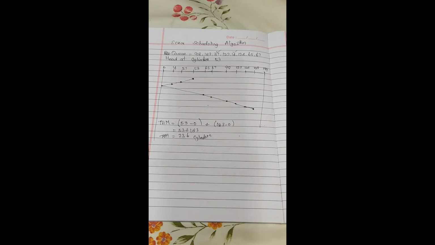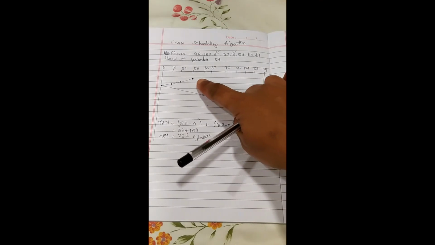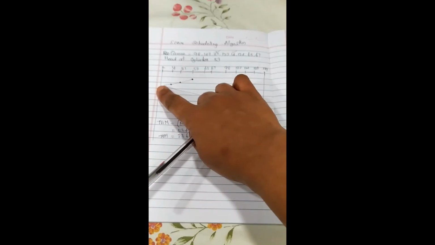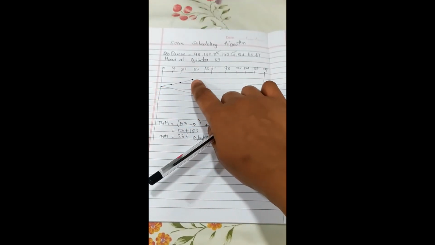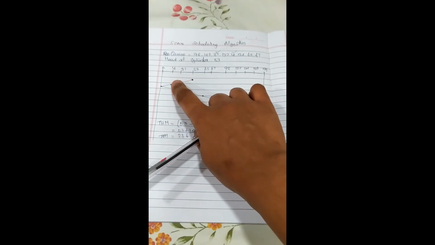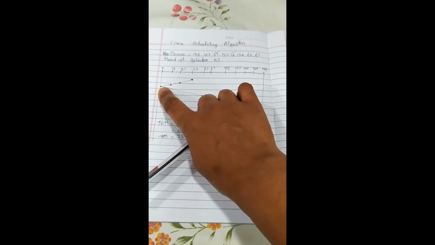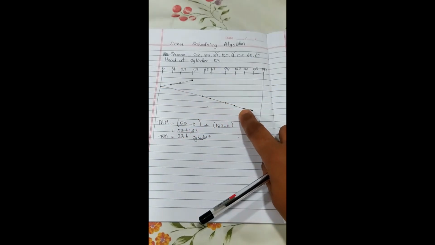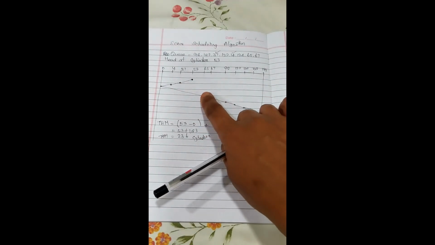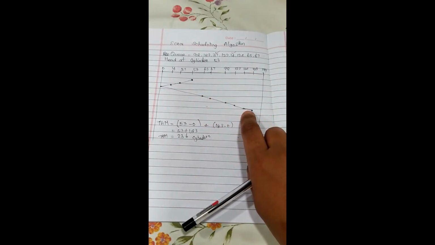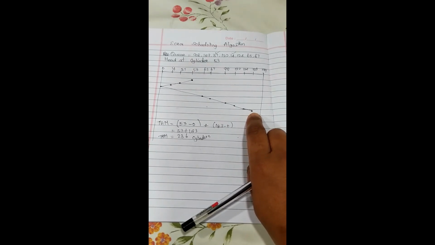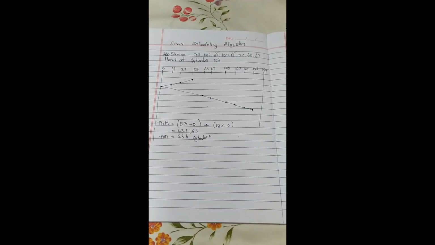So the idea is simple for the scan scheduling algorithm. From the current position, it moves to one end of the disk. While it moves to the end of the disk, it serves the requests on the way. When it reaches one end of the disk, it travels back to the other end, and while it moves to the other end, it serves other requests on the way. This is the last request, 183. After that there are no more requests, so it stops here at 183.